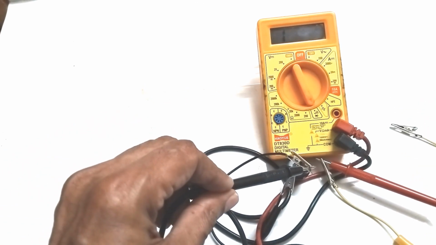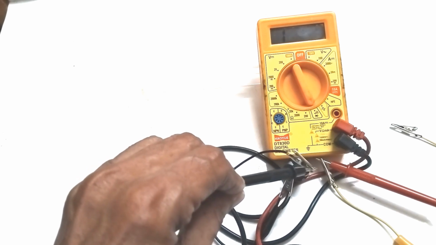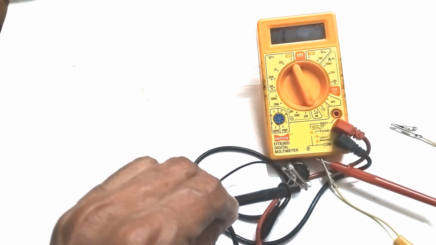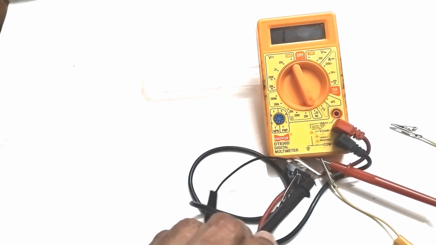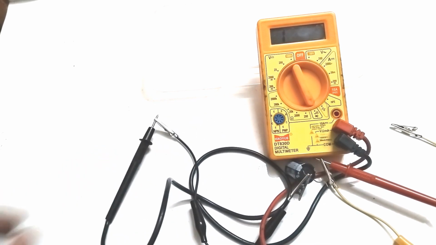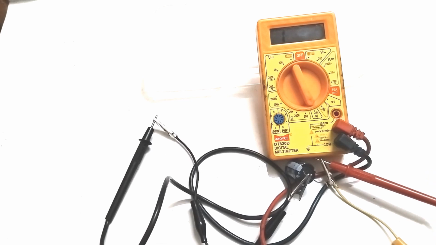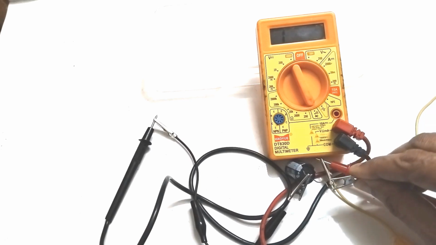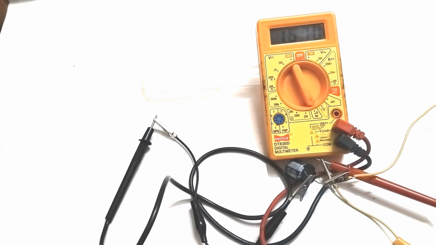Now we will short the capacitor and discharge it. That has been discharged, and now we will test once again. Again, transiently you can see a current while the capacitor is being charged. Once the capacitor is fully charged, there is no flow across it and no resistance is being displayed because the resistance is very high and beyond the range of a continuity tester. That's why 1 is displayed. 1 means beyond range.